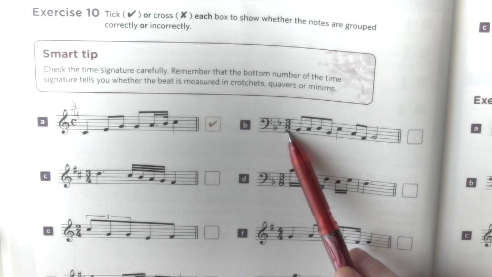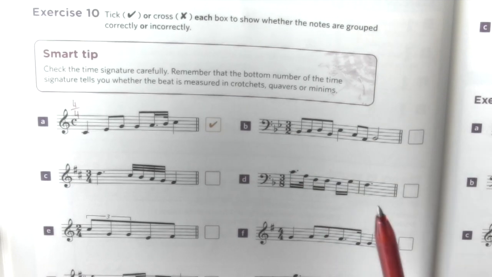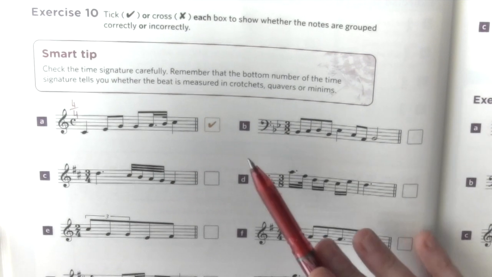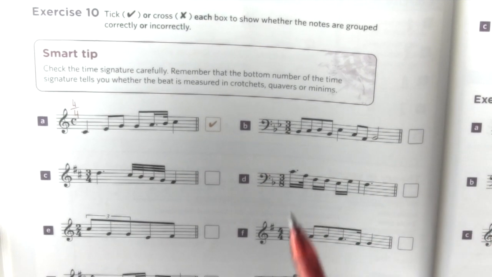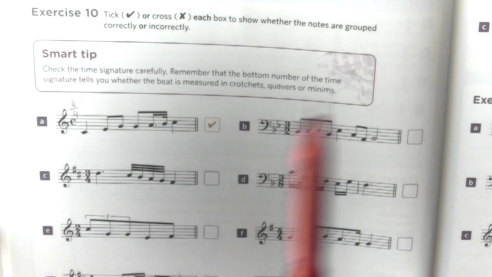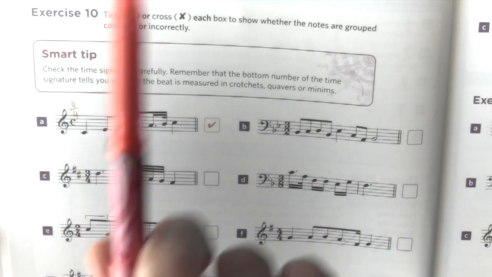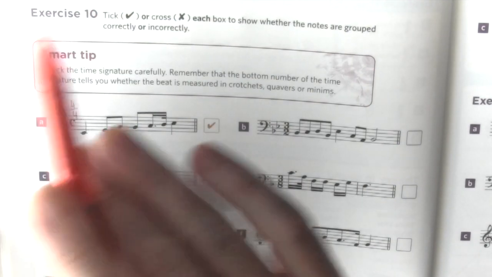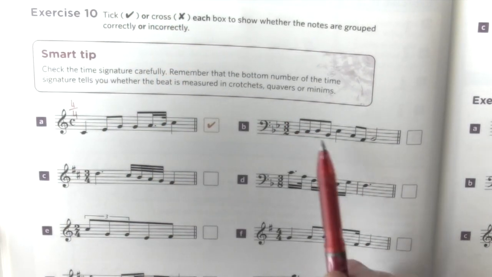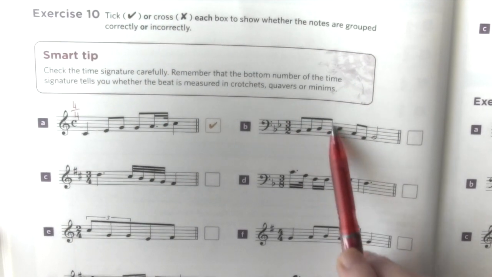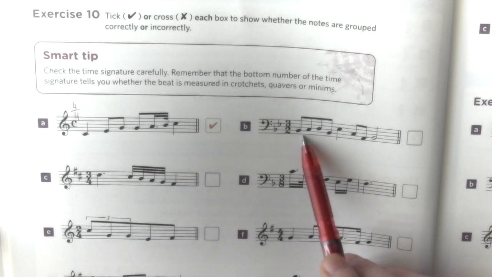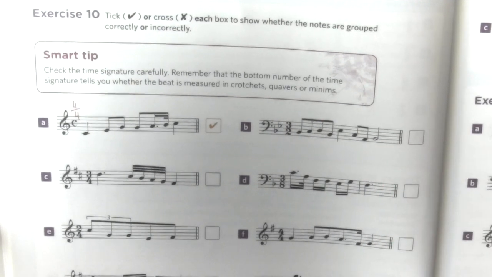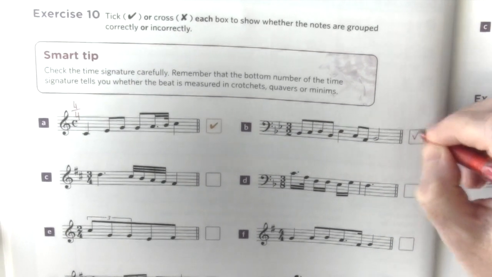In 3 halves, 3 minims, we need to see 3 minims separated. 1, 2, and 3, because the conductor would do 1, 2, and 3. So 4 quavers equals 1 minim, 1 minim, and 1 minim. Yes, this is correct.